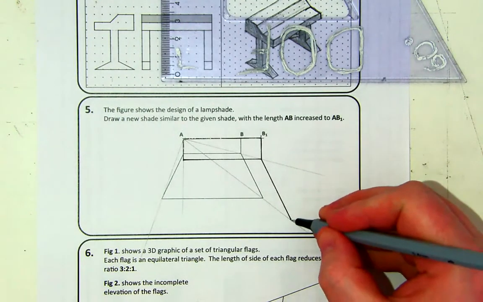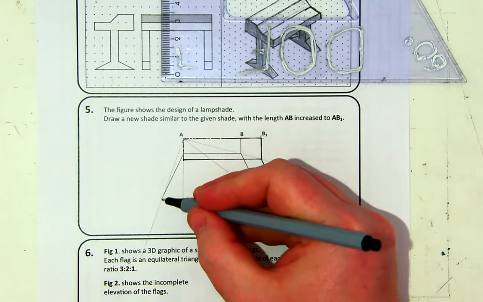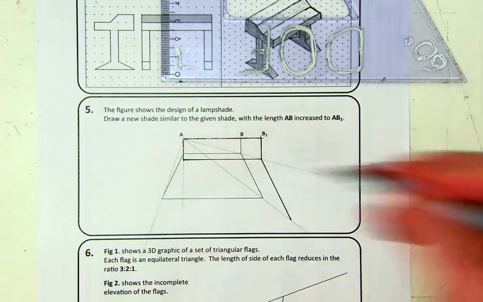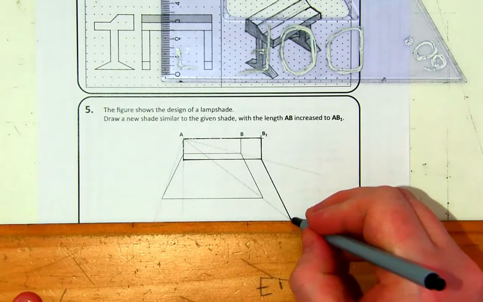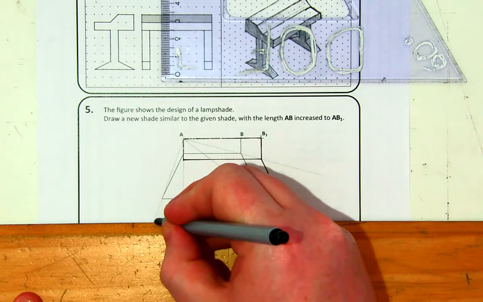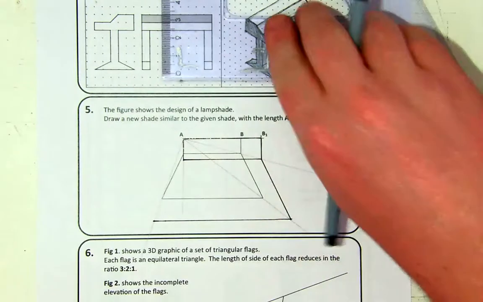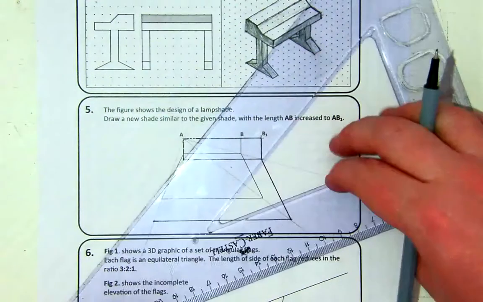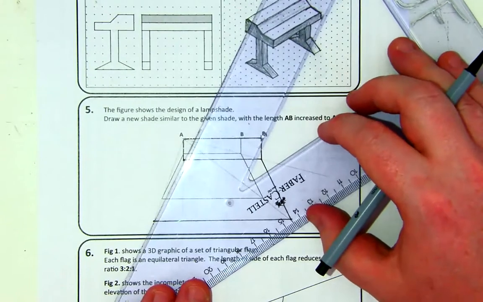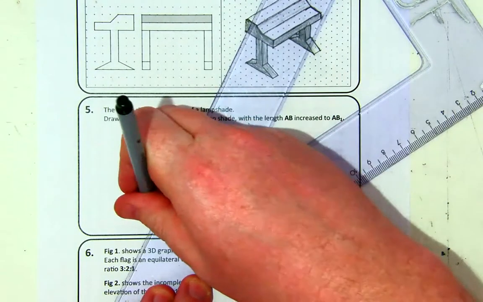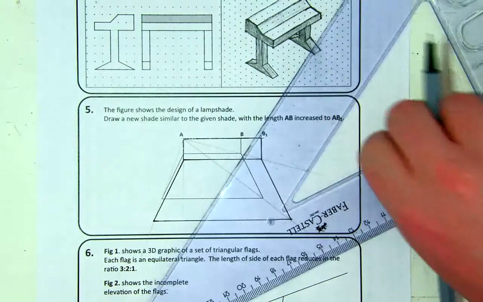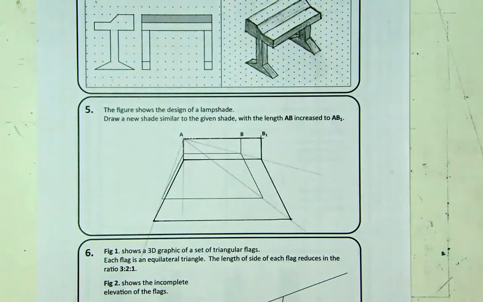Then from there, that line goes straight across. It originally went to that point, that's where it enlarged to. I'll just draw that out there like that. It hits that line, and then I can go parallel to that line, or I can just join it back to the point. They should both be the same, and there is my new lampshade, you can see inside it. It's similar but bigger.